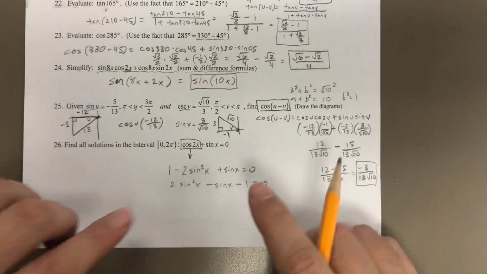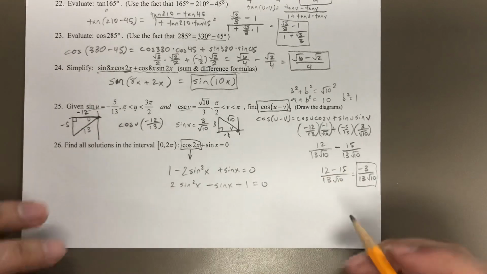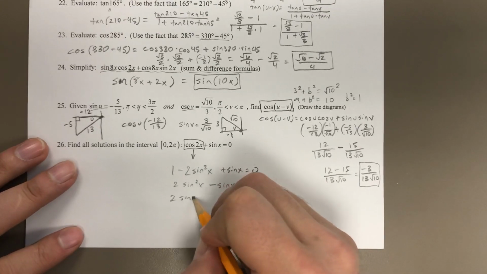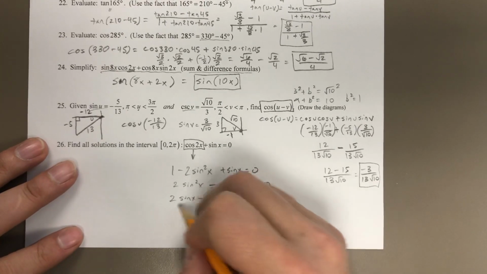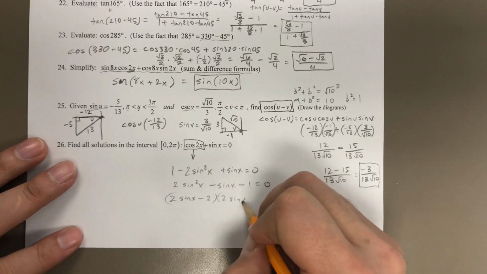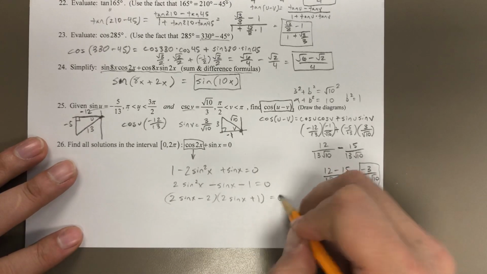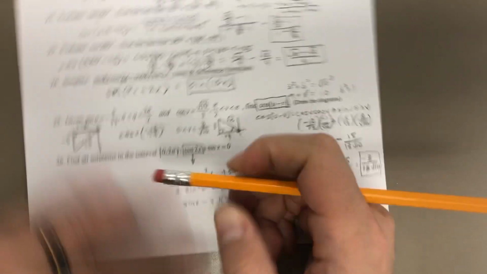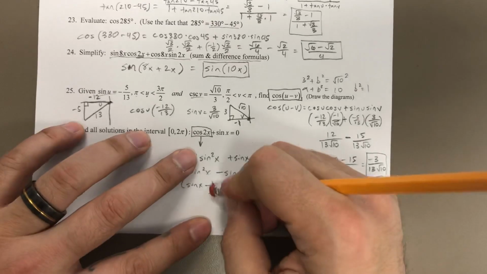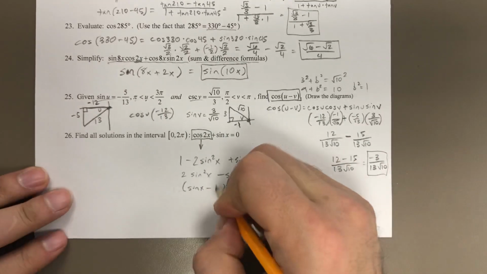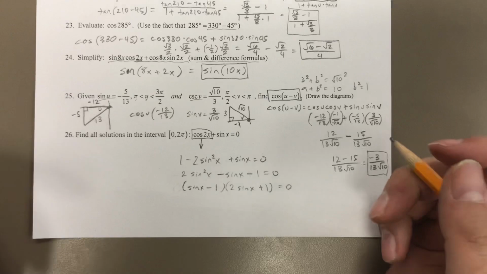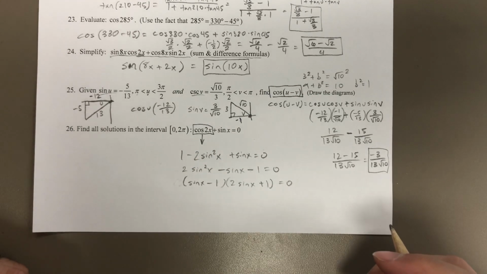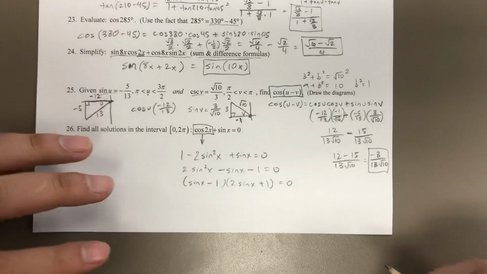All right, now to factor it, I need numbers that multiply together to be negative 2 and add together to be negative 1. Those two numbers are going to be negative 2 and positive 1. So I've got 2 sine of x minus 2, and then also 2 sine of x plus 1. And then divide out the common factor. So 2 and 2 both have a common factor of 2, so these both become 1s. This is just part of the factoring algorithm that I already know. So if you need a refresher on factoring, go back to I think it was unit 2, and look at some of those factoring videos.